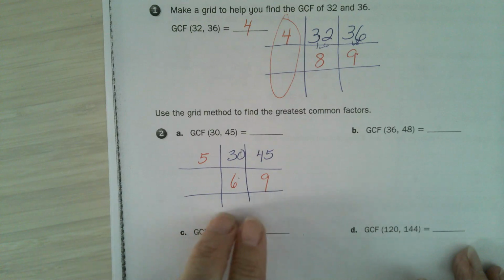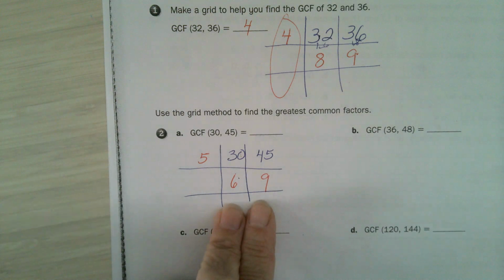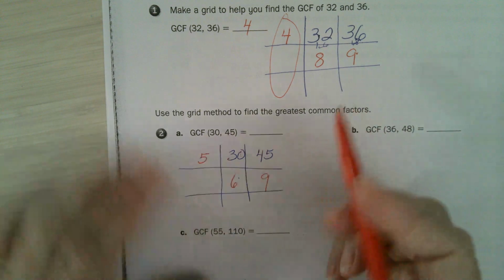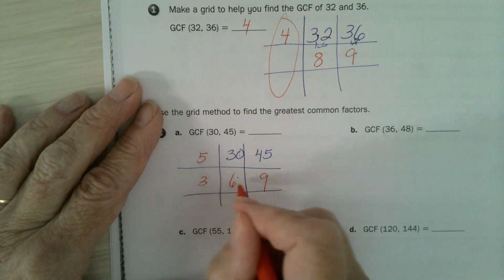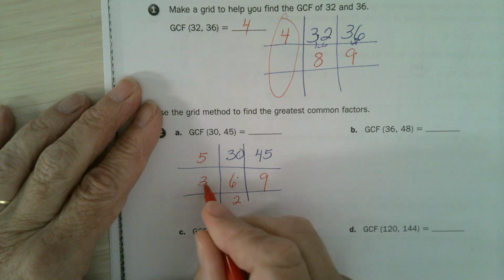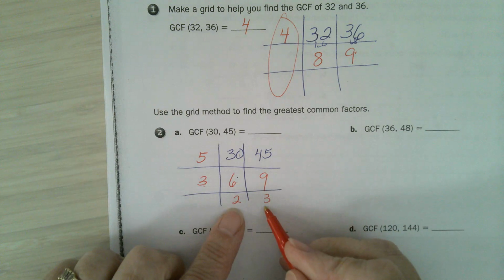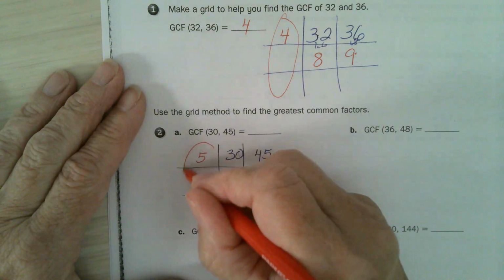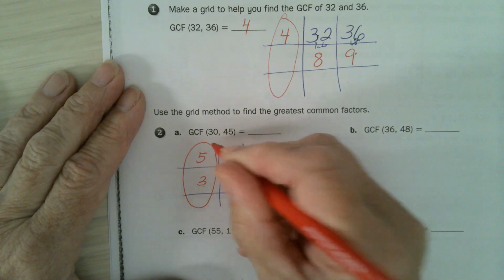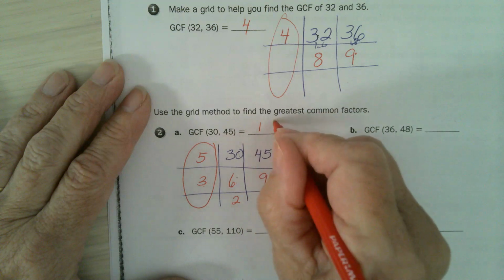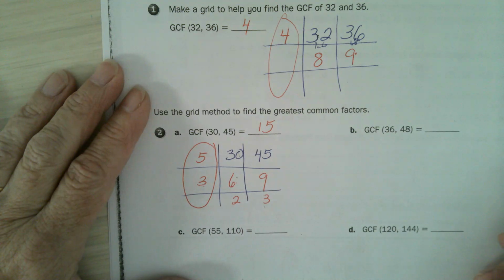Okay, look at the 6 and the 9. Is there a number that can divide 6 and 9? Yes, 3. 3 divides 6 2 times. 3 divides 9 3 times. Is there anything that divides a 2 and a 3? No. So the answer is 5 times 3. What's 5 times 3? 15 is your greatest common factor.